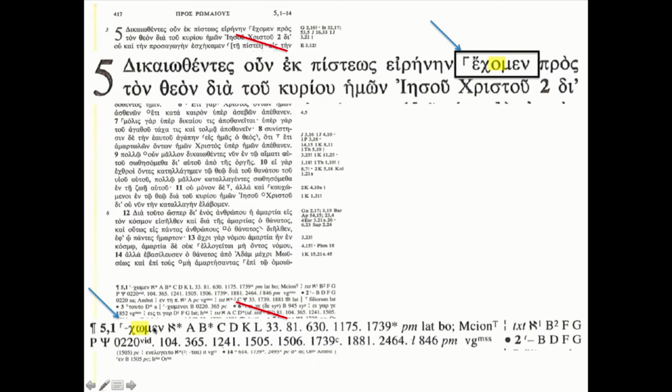They all have this reading. They all support that reading. However, after this colon looking thing, it says TXT, which means the text, what's up here. The text is supported by all these manuscripts. So you notice there are a lot on both sides, right?